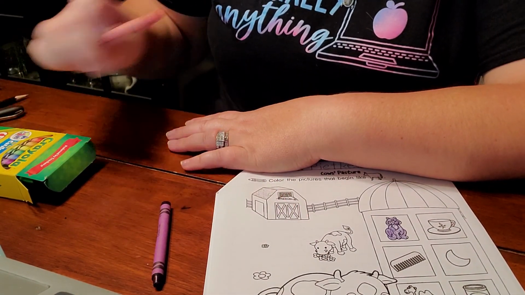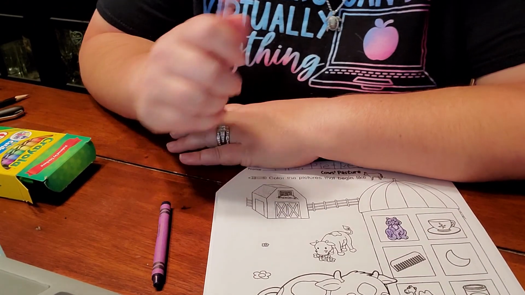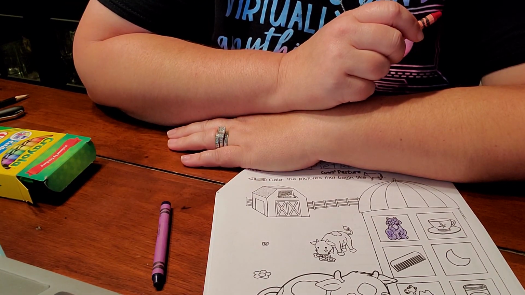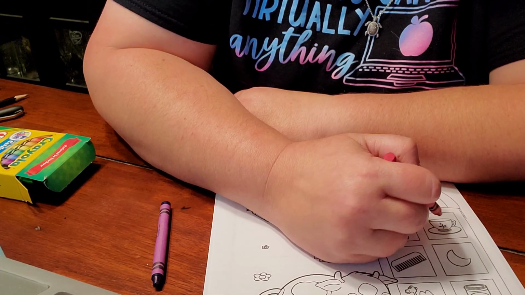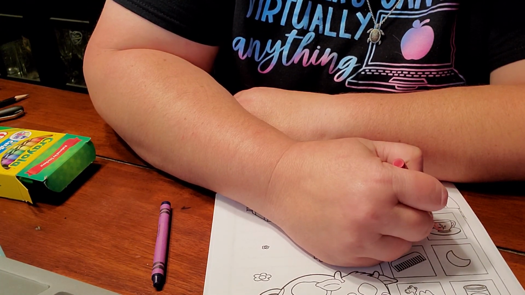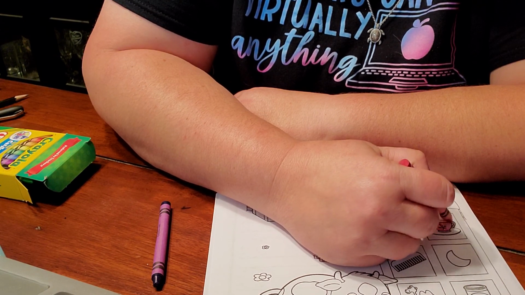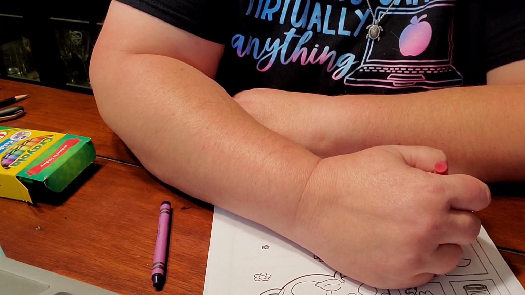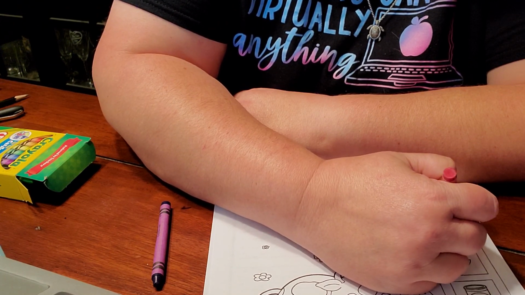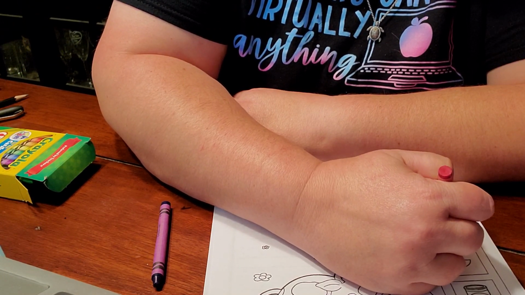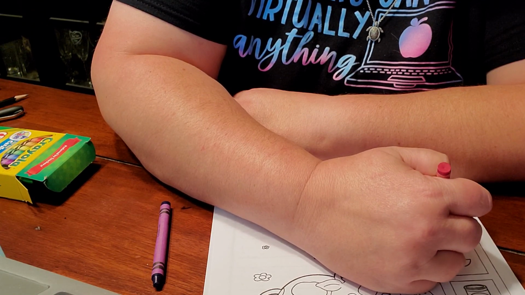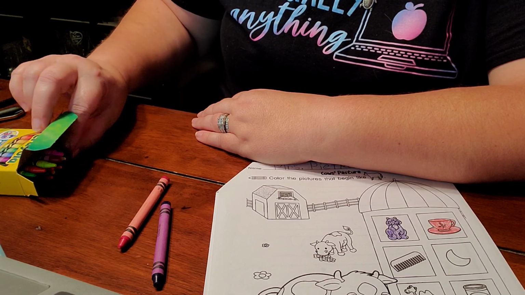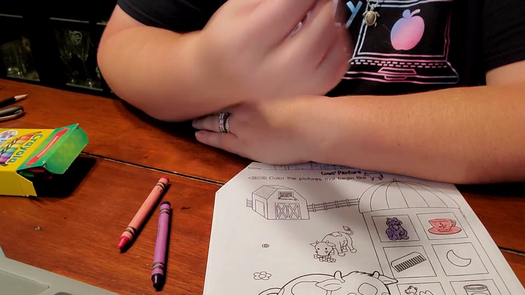All right. Cup. Does cup begin with the same sound as cow? Yes. Cup and cow both begin with a C sound. So you're going to color the cup. How about comb?